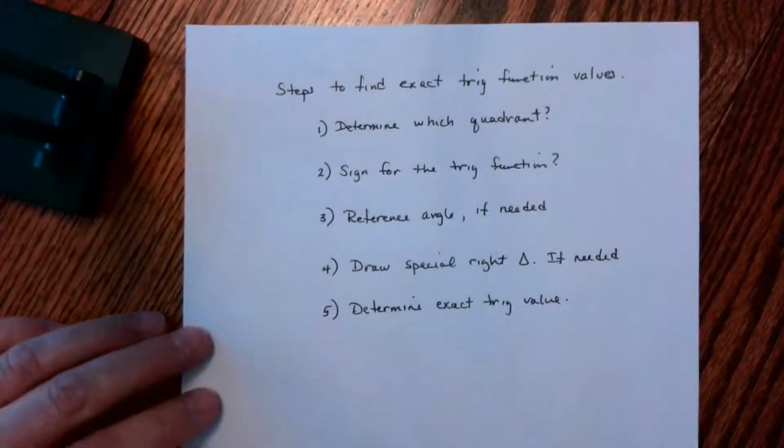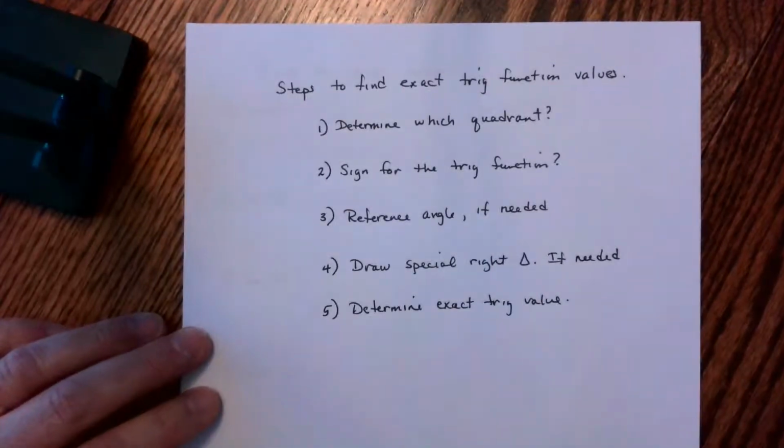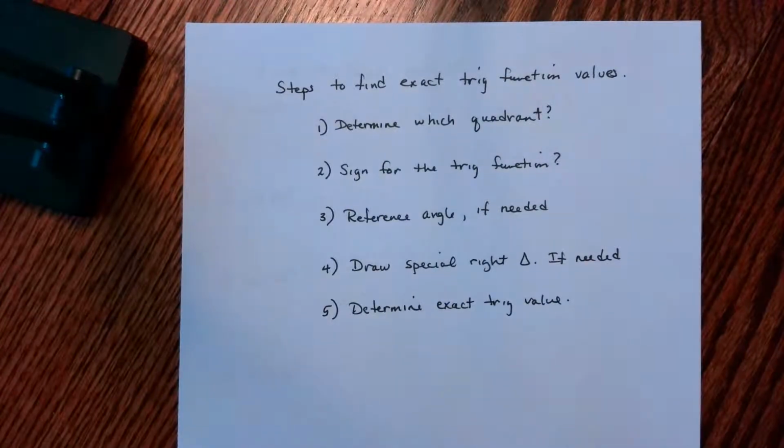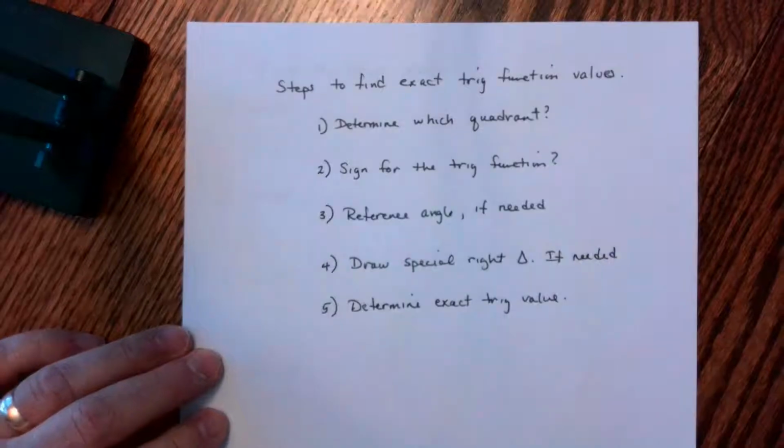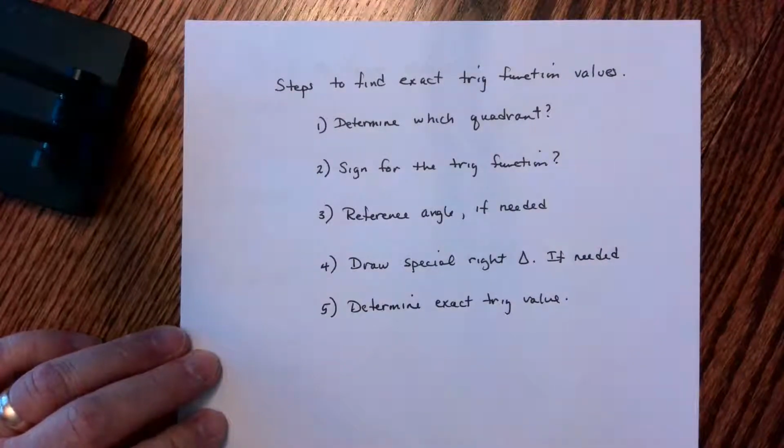If we want to find exact trig function values, again, we're going to do all this work, and why do we want to guess at an answer? So step number 1 is to determine which quadrant you're in for your given angle. Step number 2 is what is the sign for that trig function. Step number 3, what is the reference angle if needed. Step number 4, draw that special right triangle if it is a special right triangle and if you need it. And step number 5, determine the exact trig value.